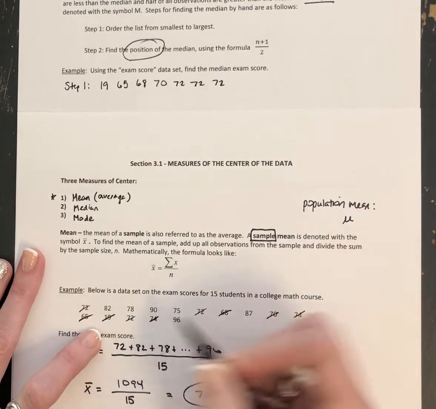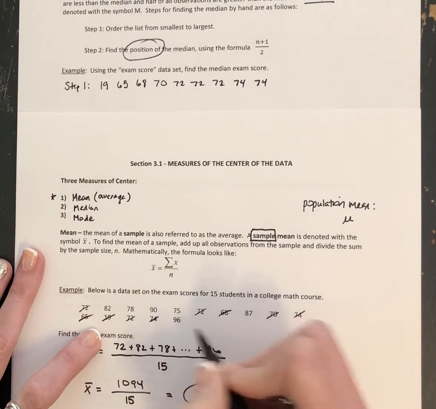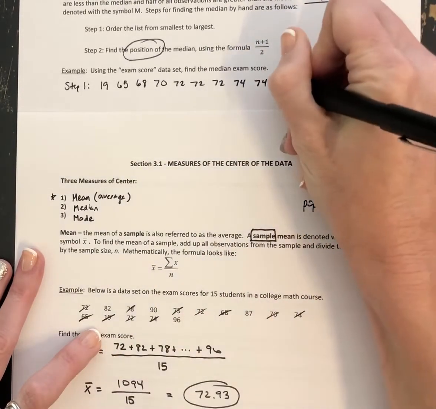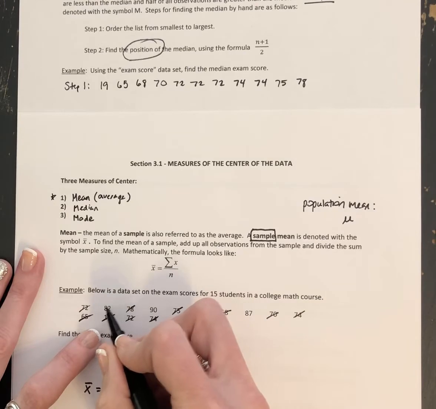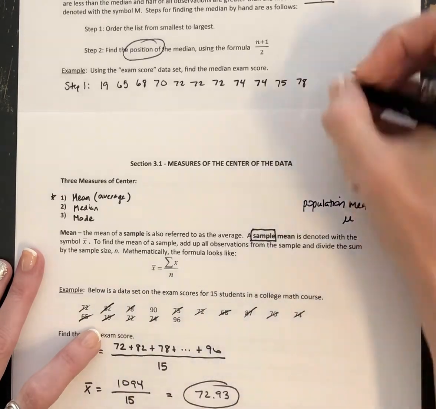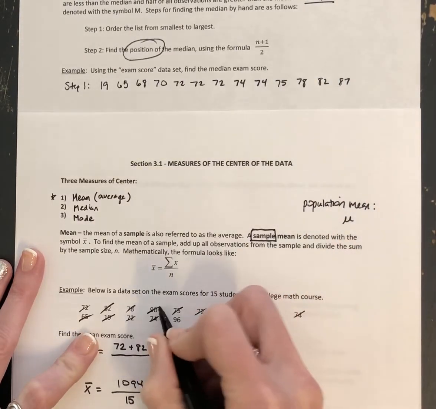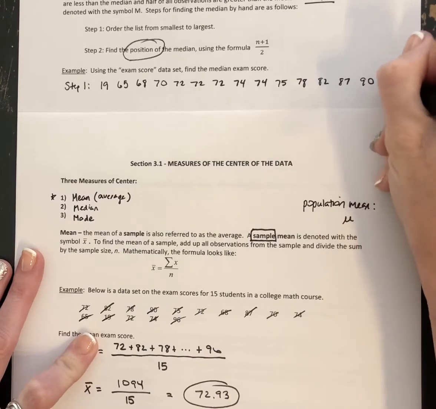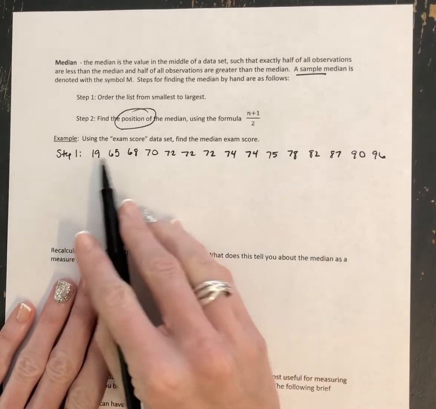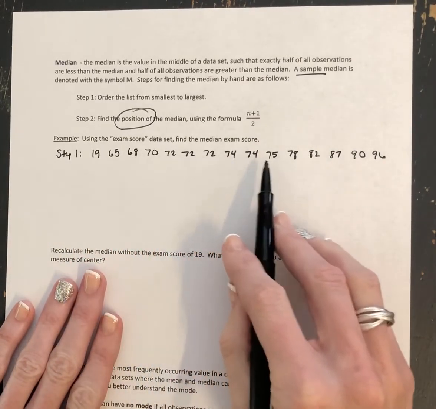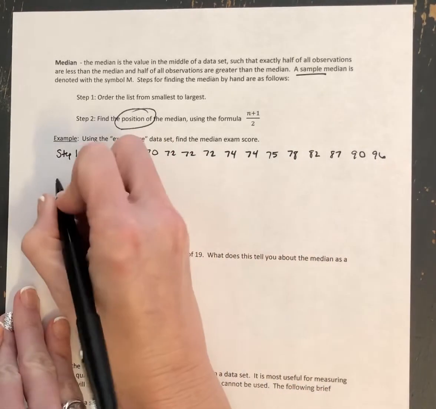And then 2 74s, followed by a 75 and a 78. And then in the 80s, we've got an 82, an 87. And then in the 90s, we've got a 90 and a 96. Okay, so also as a reminder, we were supposed to have 15 values there. And so we do have 15. That's a good double check just to make sure we didn't leave any out.